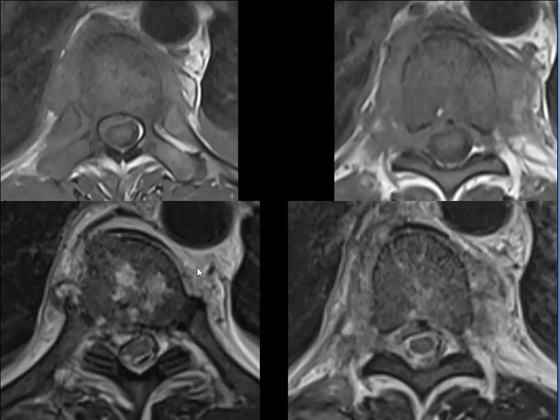Based on this appearance and also how it enhances homogeneously on the T1 post contrast, this would be a phlegmon. Phlegmon is basically when you have an infection that is still in a homogeneous state before you get the capsule formation where it becomes an abscess.